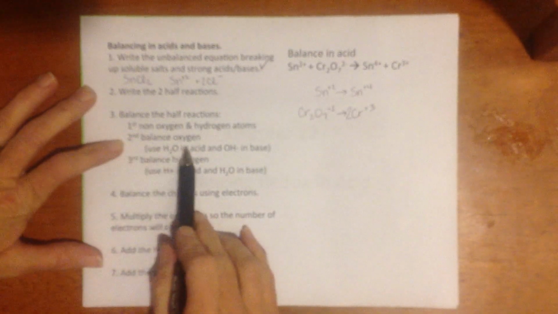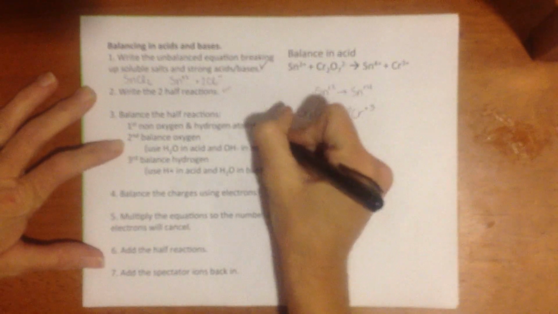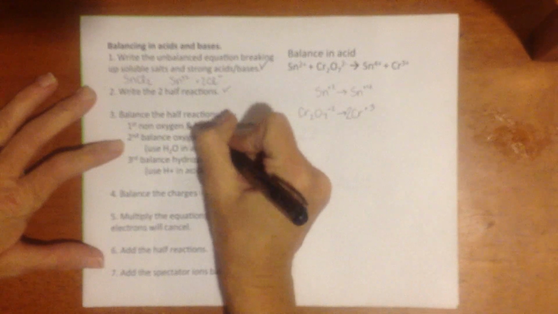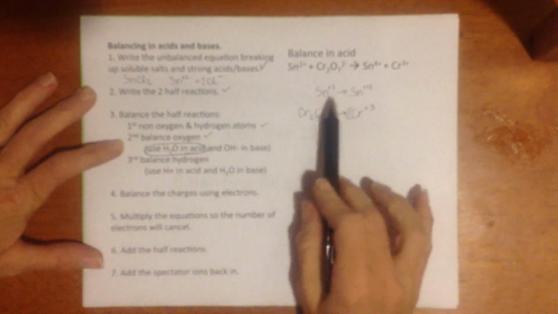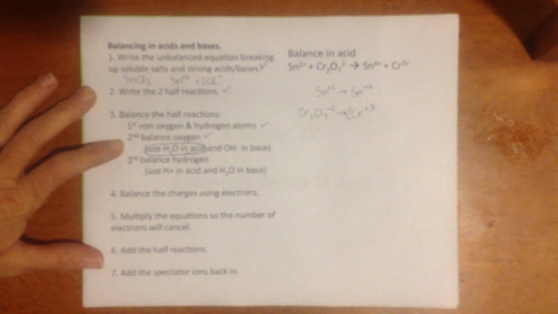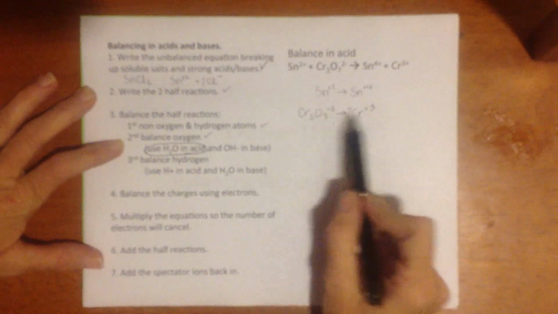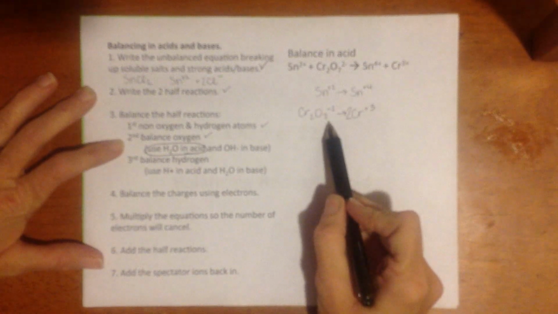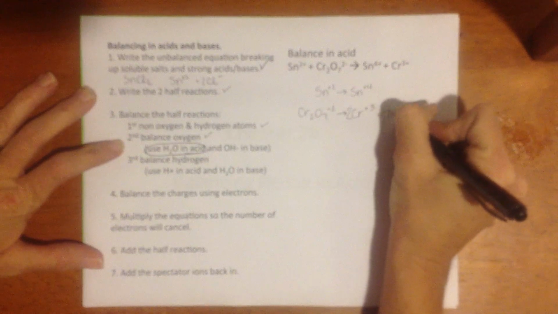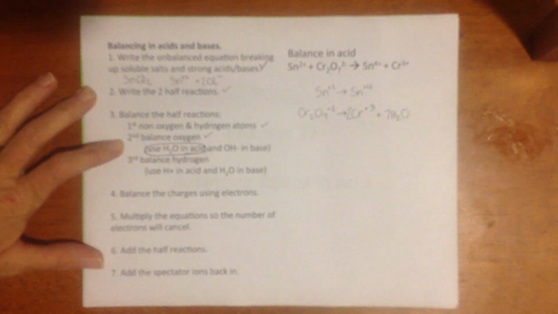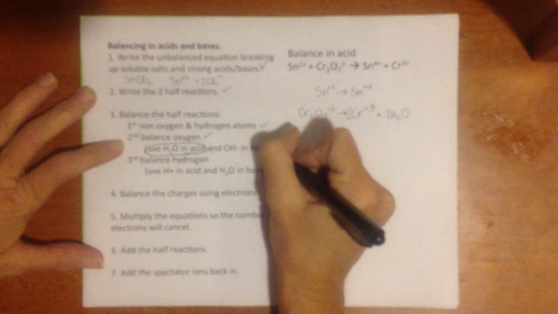Next, I'm going to balance the oxygens. So I might as well click off what I've done. Let's balance the oxygens. Now I'm in acid, so in acid I can use water to balance the oxygens. The oxygens are balanced in the first half reaction. So in the second half reaction, I need 7 oxygens on the right side. So I will add 7 waters. So the oxygens are balanced.